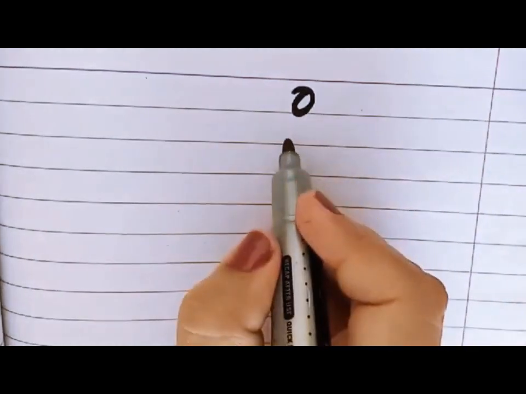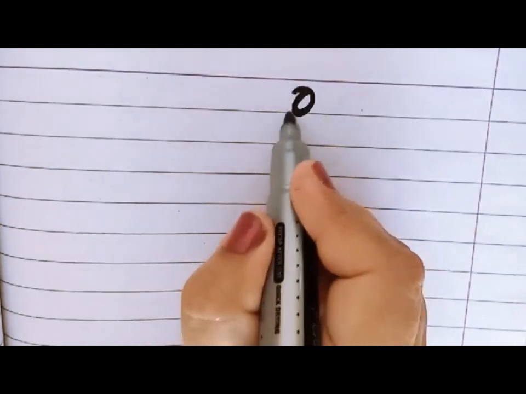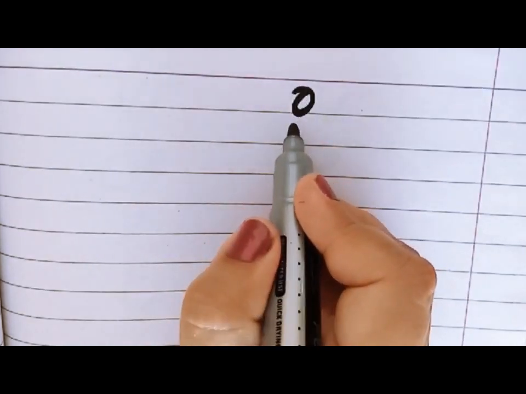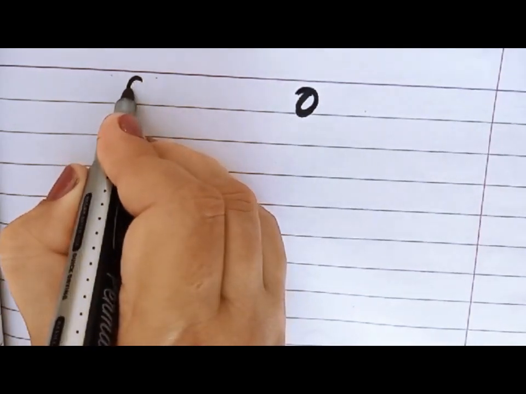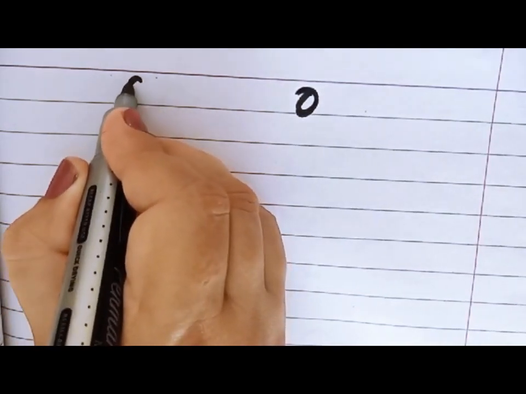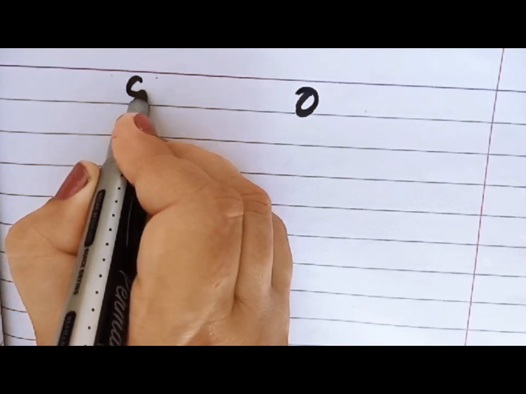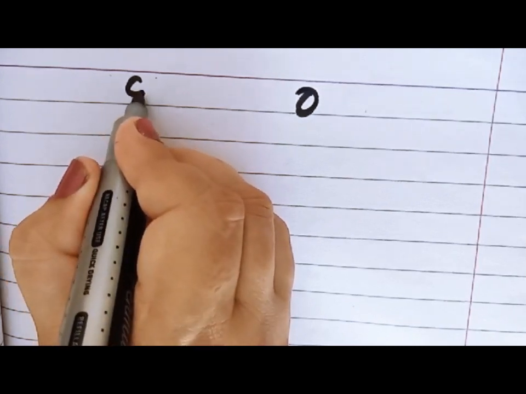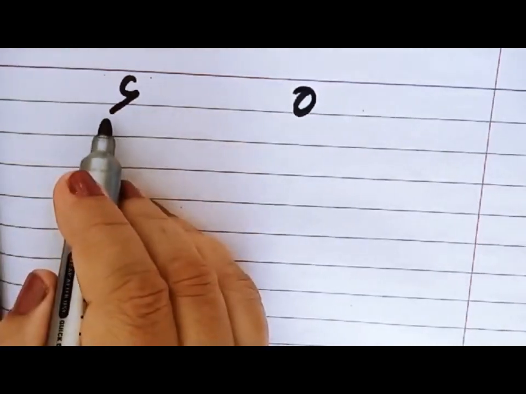This is basically hay, but it is in a rounded shape, that's why it is called gol hay. The next one is hamza. You will make a small semicircle and then drag it downward like this. This is called hamza.